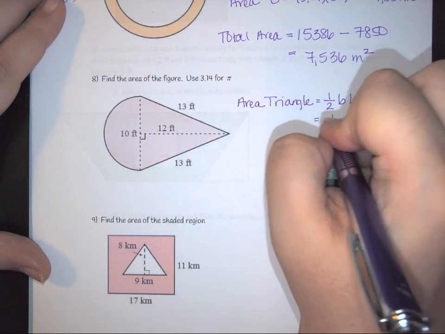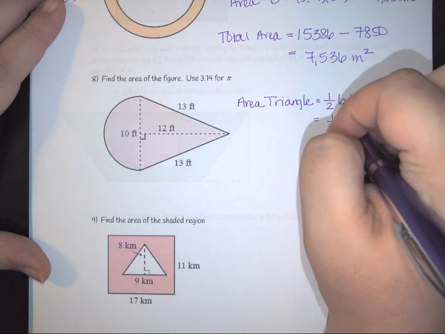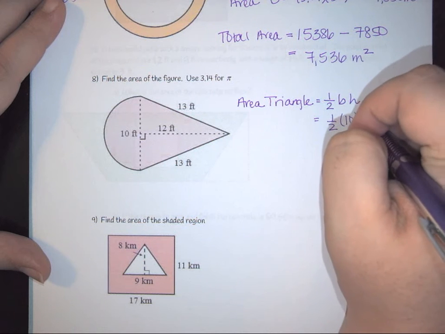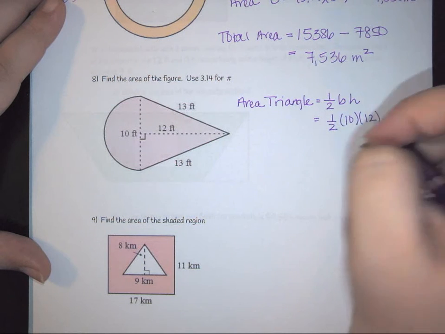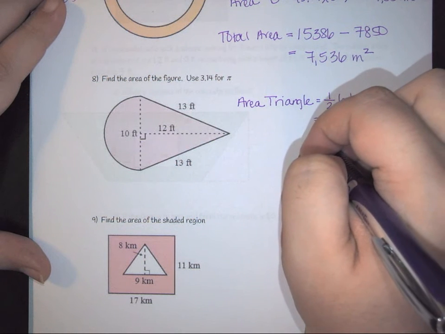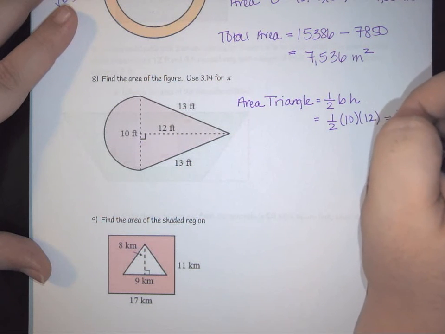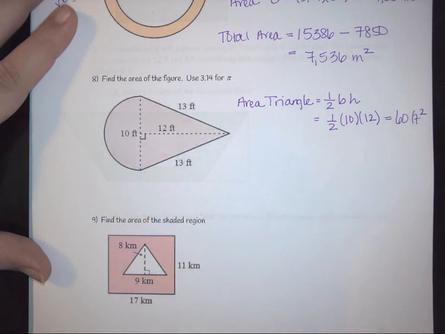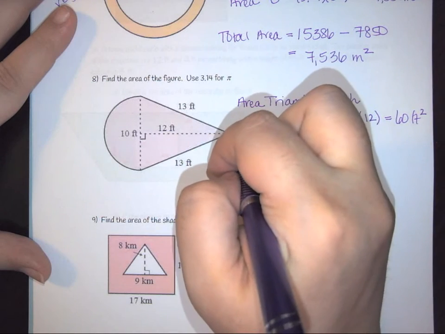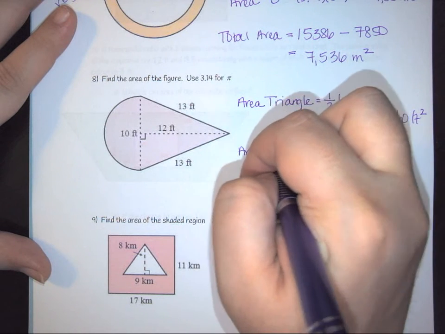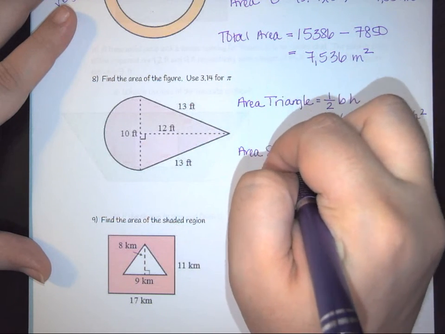So in this case I have 1/2 times a base of 10 times a height of 12, which is going to give me an area of 60 feet squared.